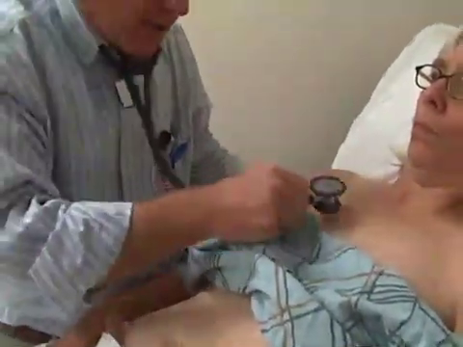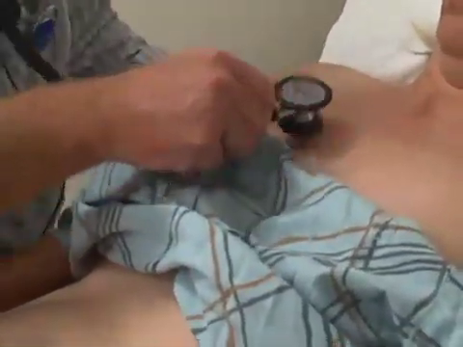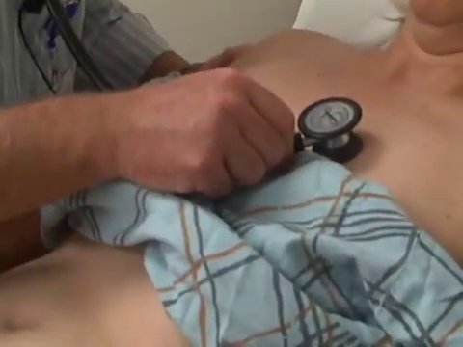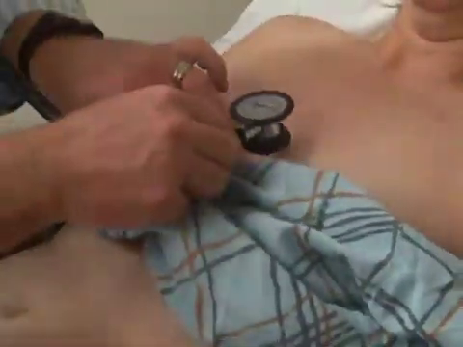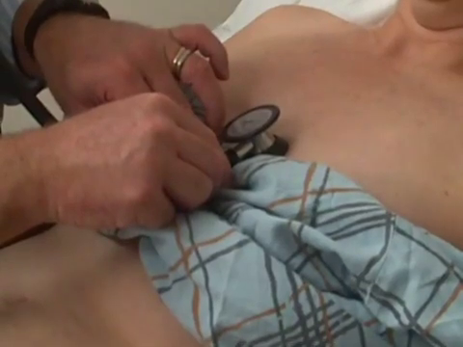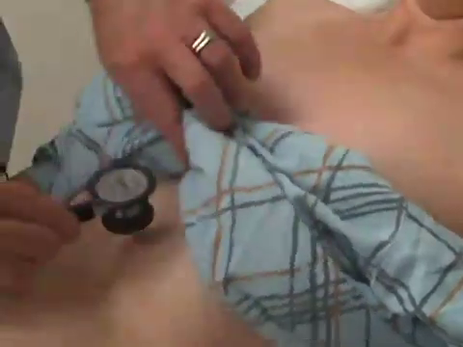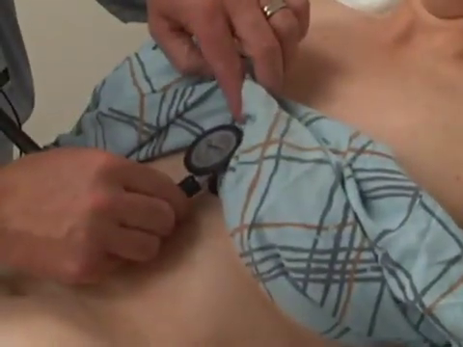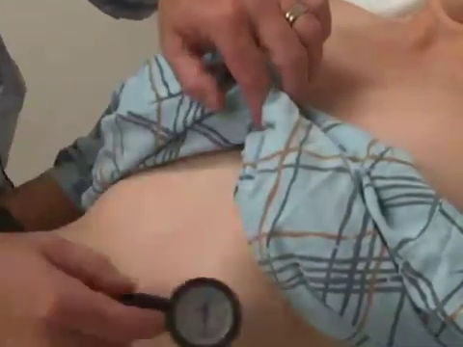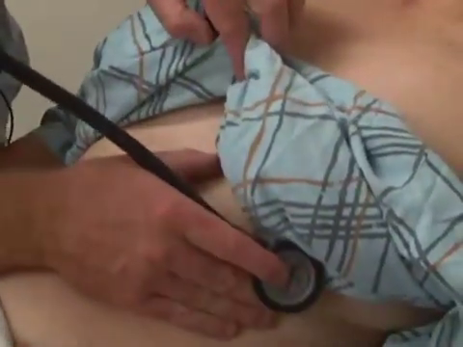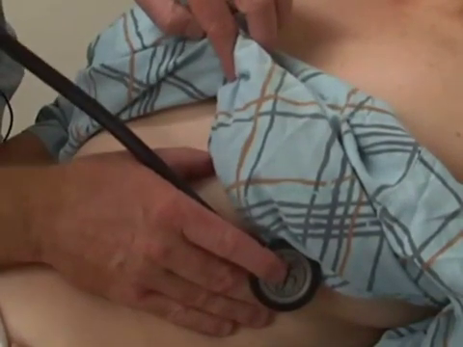And next we go back and using the bell to hear the lower frequency sounds. We listen in the same areas. Right second costal interspace, left second costal interspace, the tricuspid area, and about the 4th interspace, and the lower left sternal border, and then over to the apex of the heart at about the 5th costal interspace.